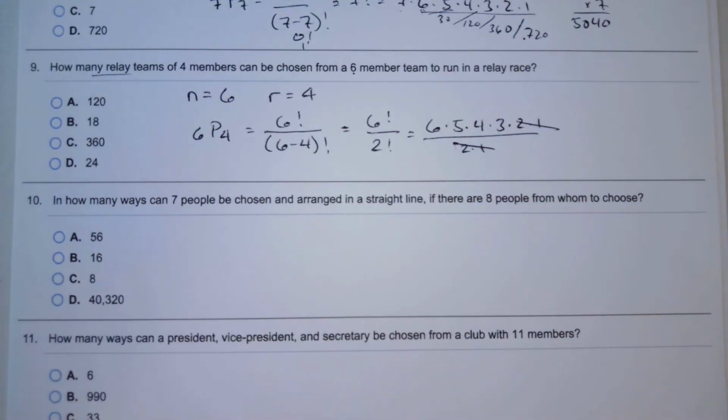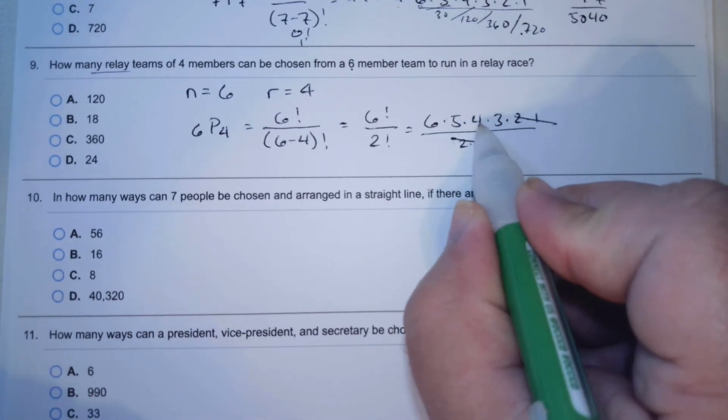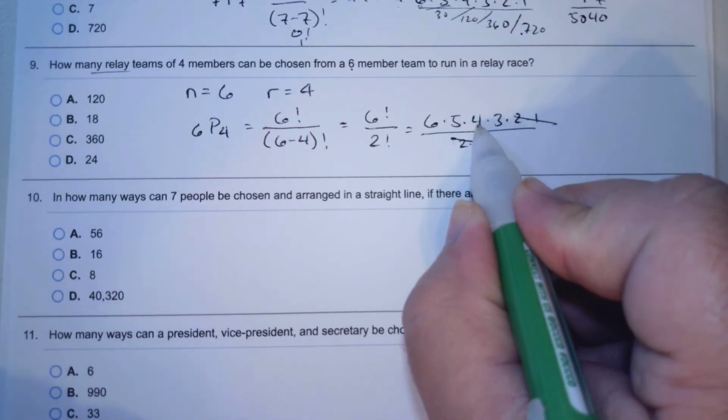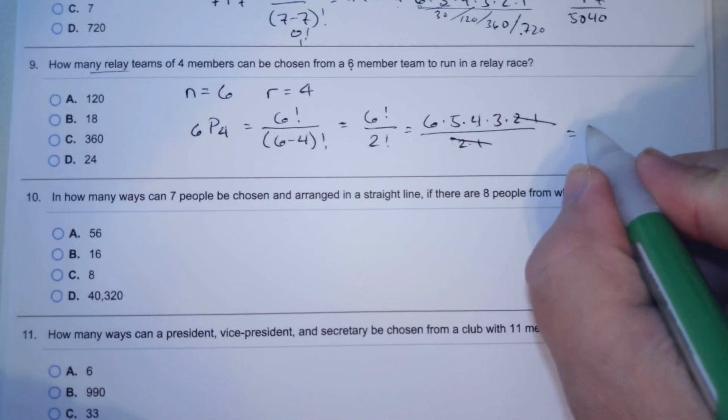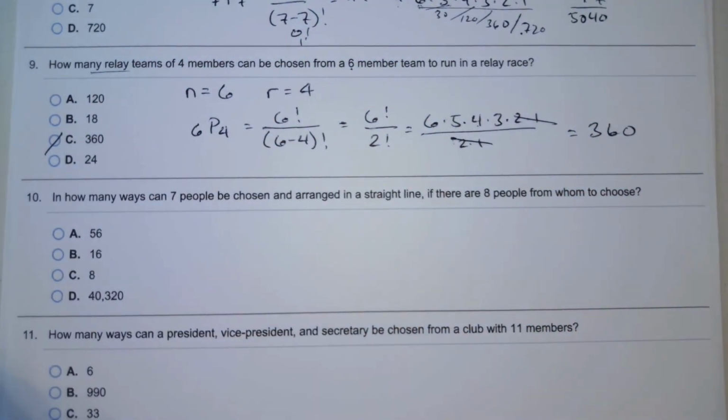Those cancel. Whenever you deal with permutations or combinations, you can never have a denominator, so they always have to cancel. So that's what we have left: 6 times 5 is 30, 30 times 4 is 120, 120 times 3 is 360. So the answer is C, 360.